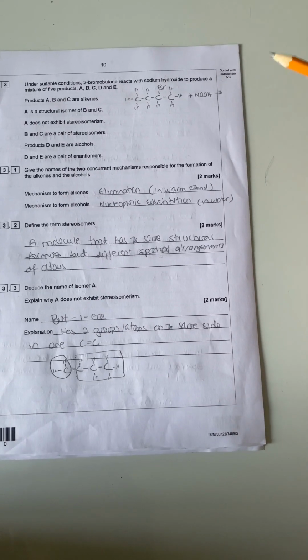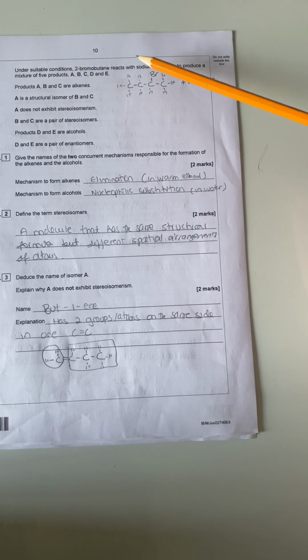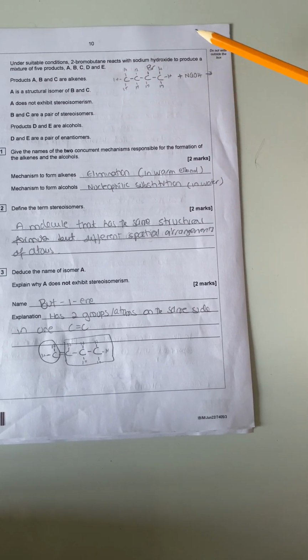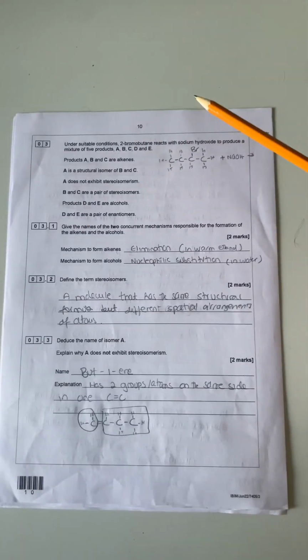Going to do now question number 3. Under suitable conditions, 2-bromobutane reacts with sodium hydroxide to produce a mixture of 5 products, A, B, C, D, and E.